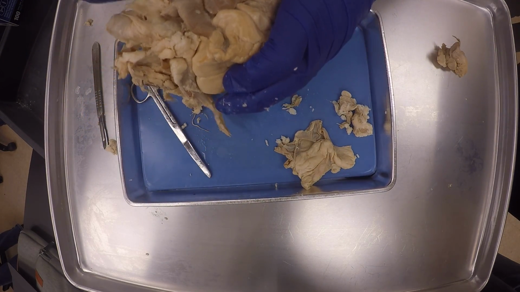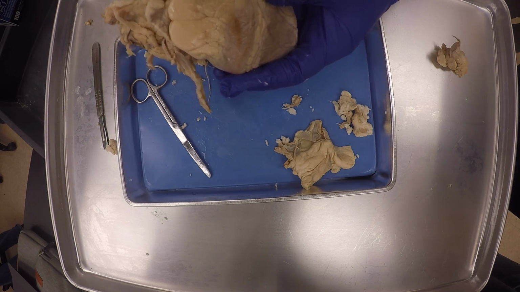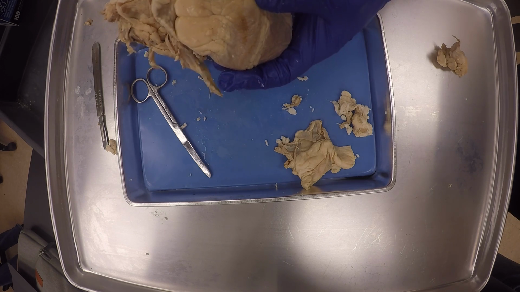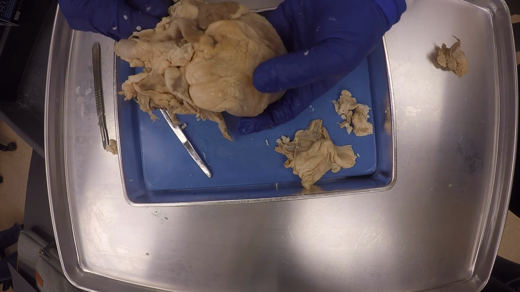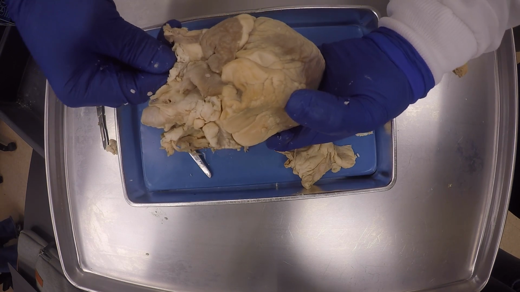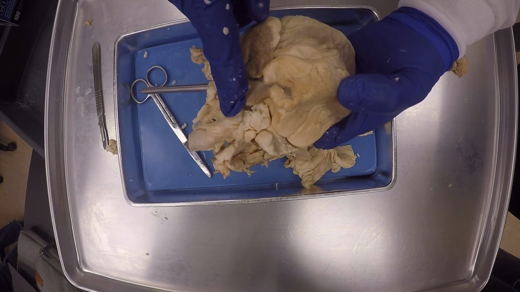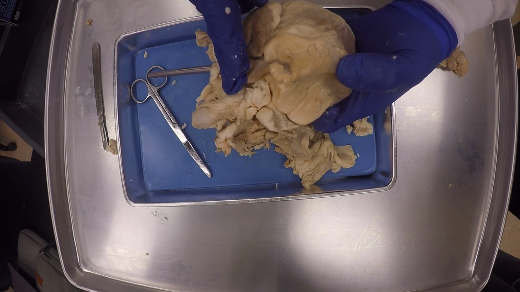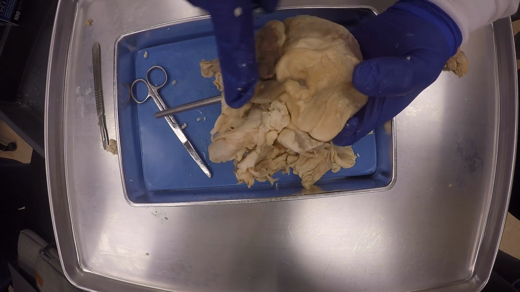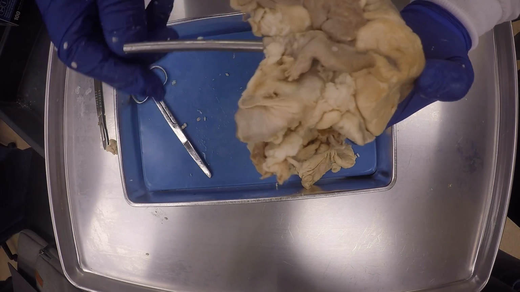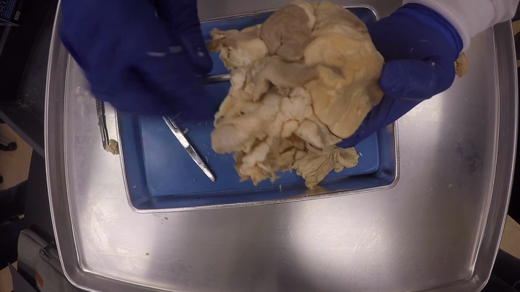Okay, so it's going through. You see, I can feel it right here on the right side. You see what I'm saying? So there's definitely the pulmonary trunk, and it's the second thing that you will use to confirm that it is actually the anterior side of the heart. The pulmonary trunk goes out at an angle like that, okay? The pulmonary trunk splits into the left and right pulmonary arteries, okay? Very good.